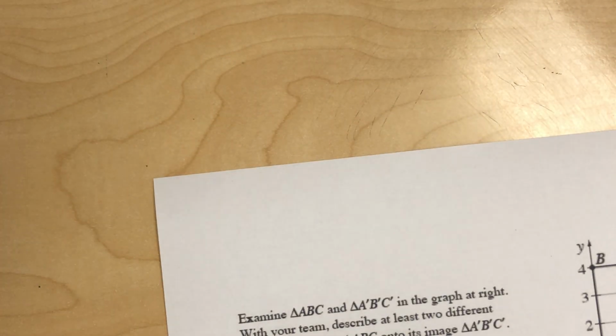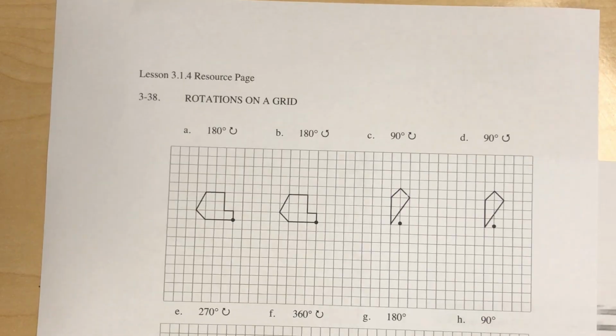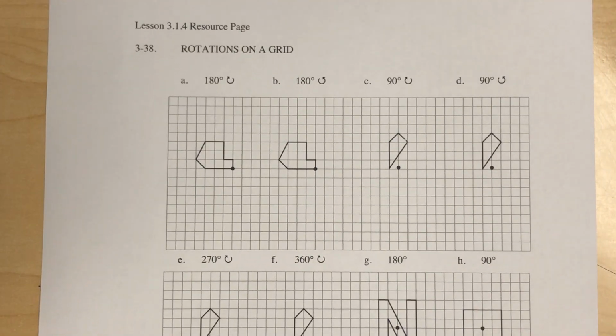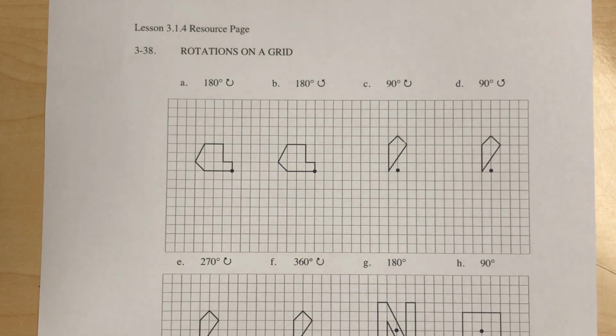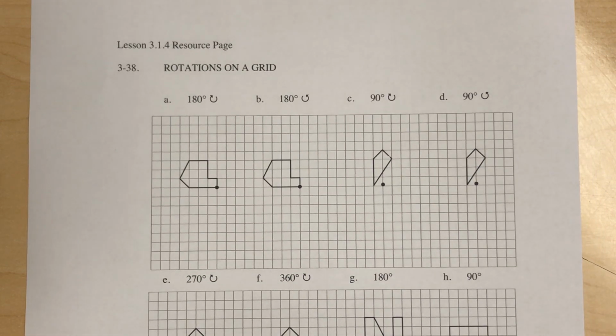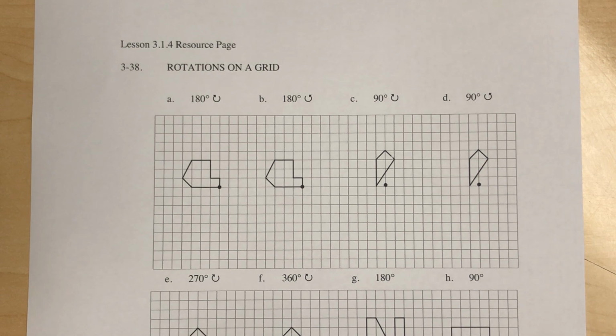So I need us to find our resource page that looks something like this. What we're going to do is follow the instructions on this rotation.